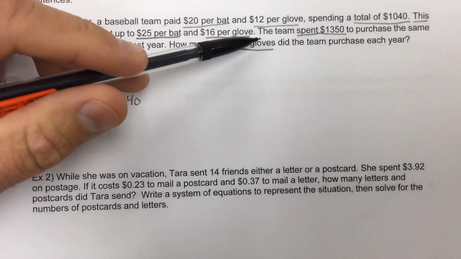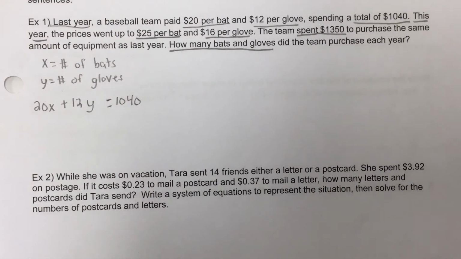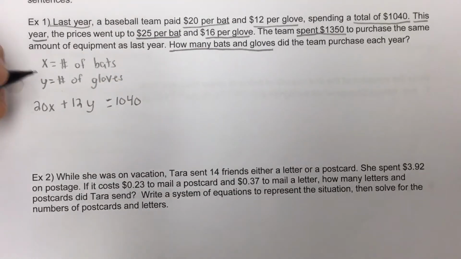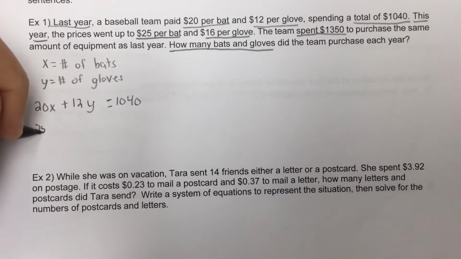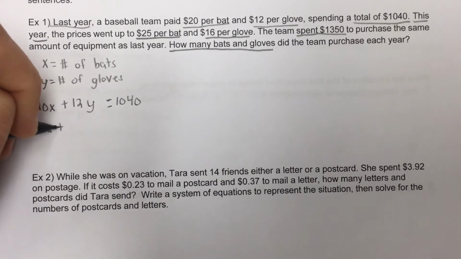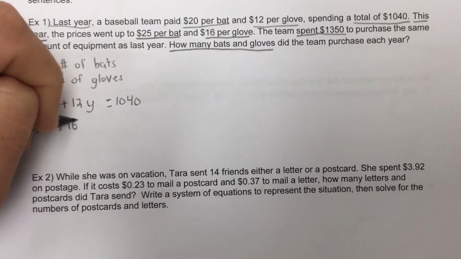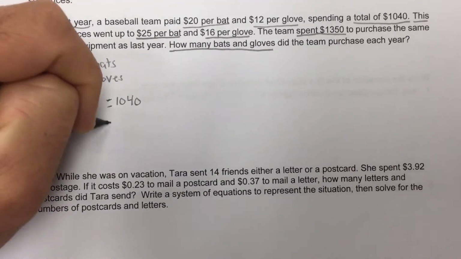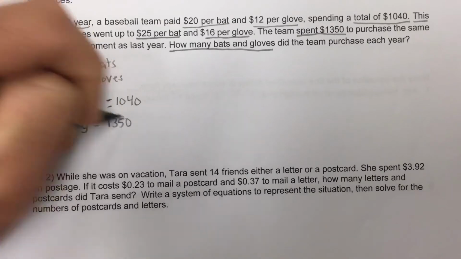Now, we also have to write an equation for the second year, or this year. Now it's $25 per bat, 25x, plus $16 per glove, 16y, equals 1,350.